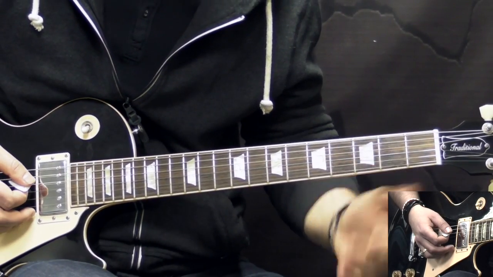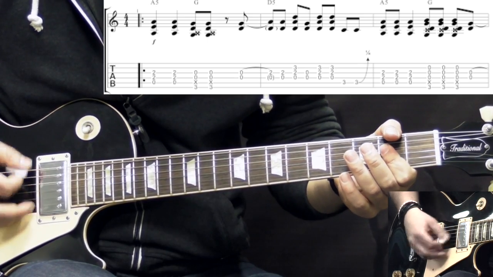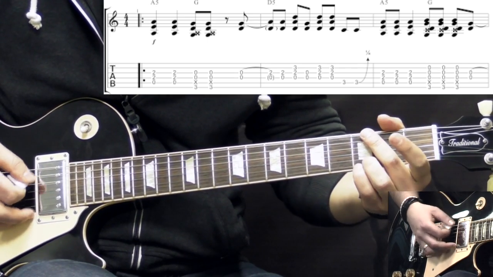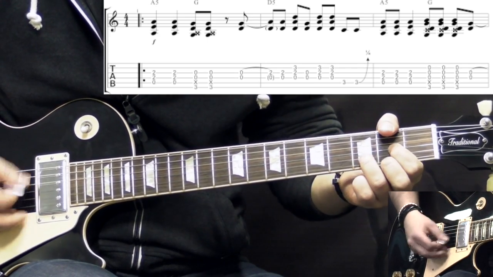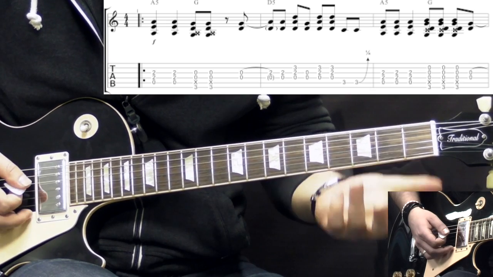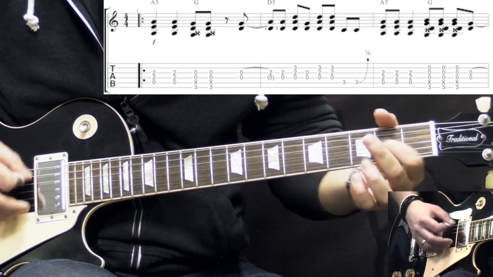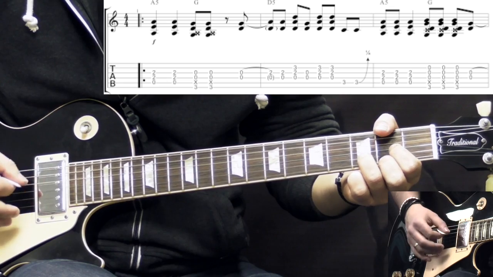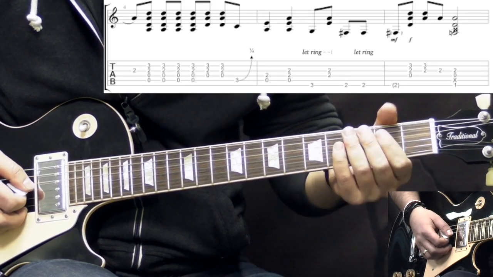Right, so the chorus starts off with the A power chord, going to G, to D, and we play it for 2 times. Now the third time we play this figure.